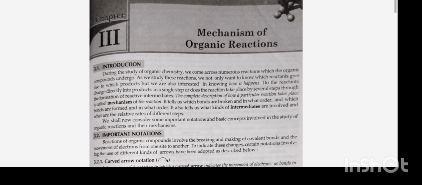Do the reactants change directly into product in a single step, or does the reaction take place by several steps through the formation of a reactive intermediate? The complete description of how a particular reaction takes place is called the mechanism of a reaction. It tells us which bonds are broken and in what order, and which bonds are formed and in what order. It also tells us what kind of intermediates are involved and what the relative rates of different steps are.